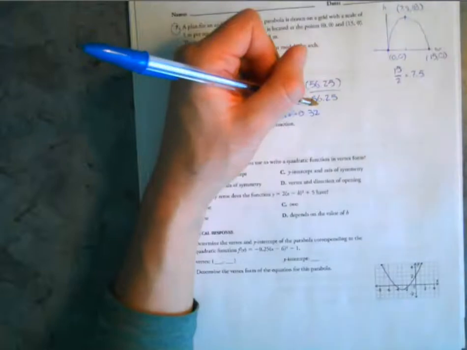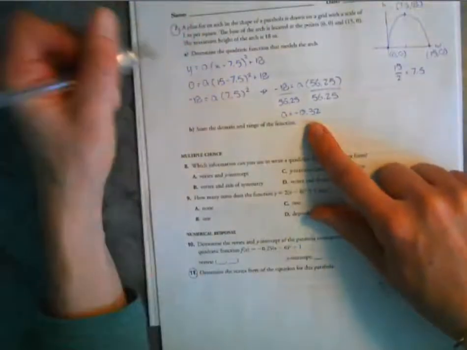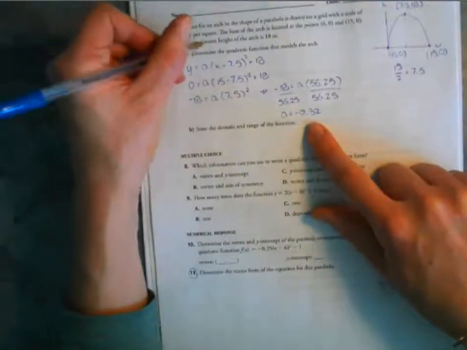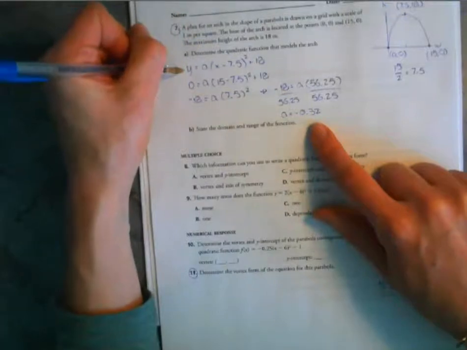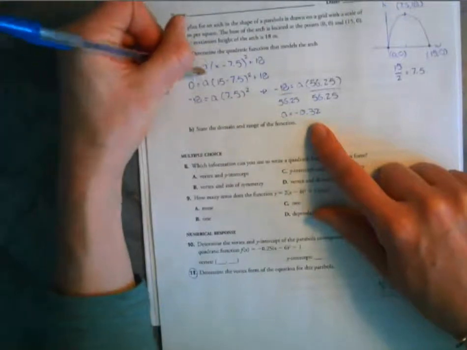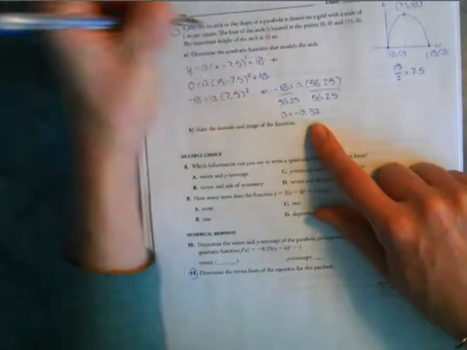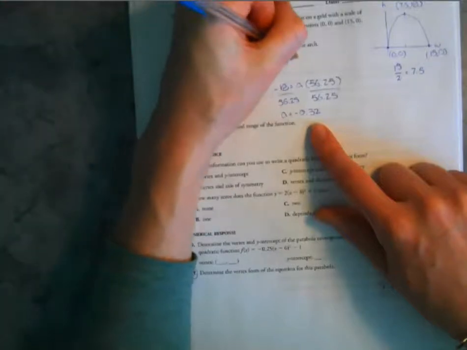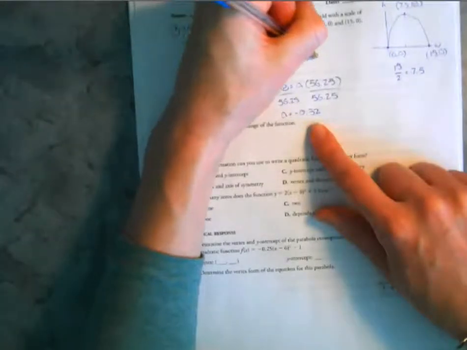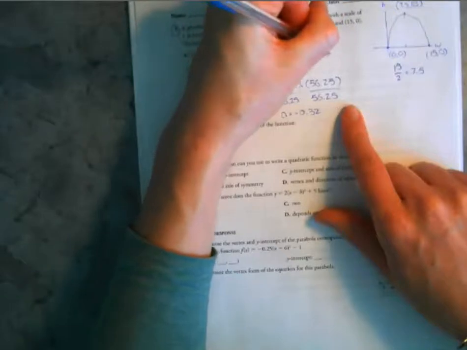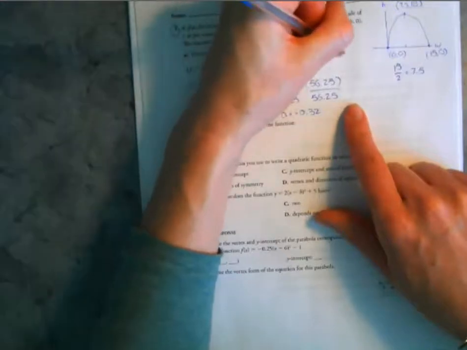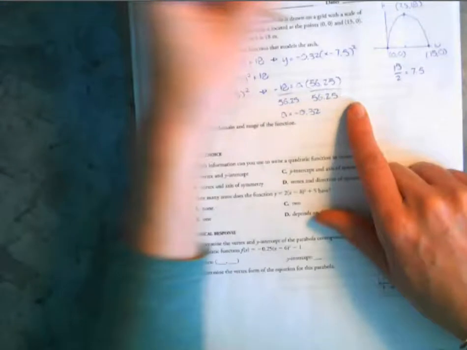Just double check that. Yeah, so that's our a value. So now, to write my proper quadratic function, I would just go ahead and substitute that a value in here. So my final function should be y equals negative 0.32 times x minus 7.5 squared plus 18.